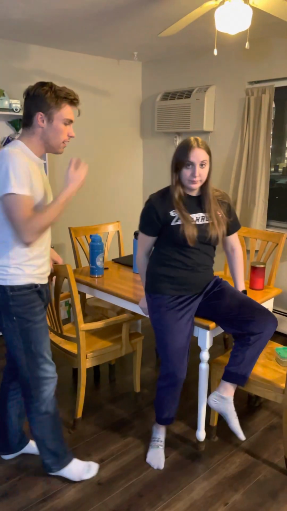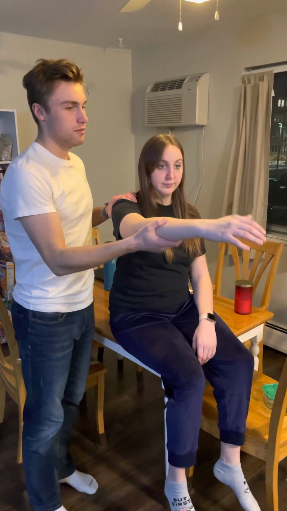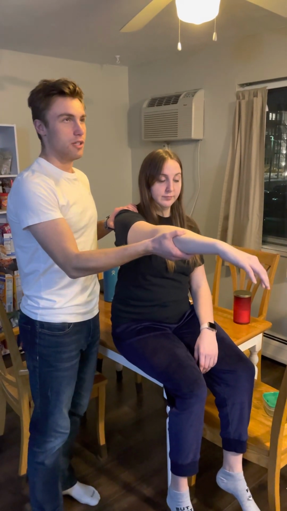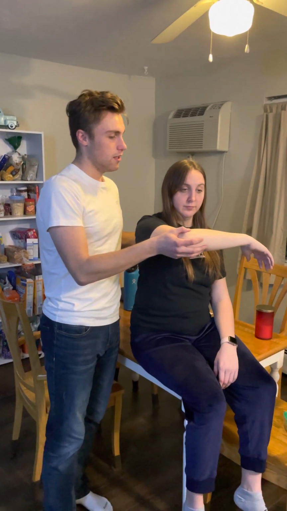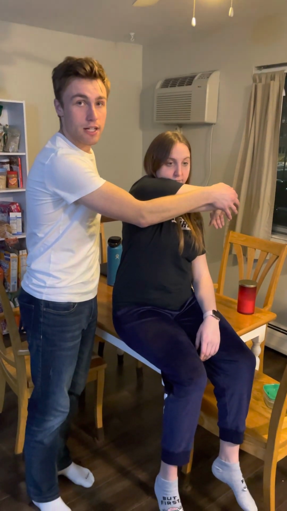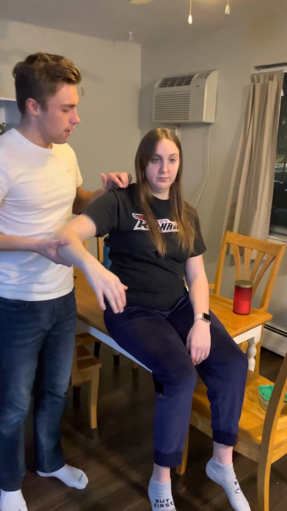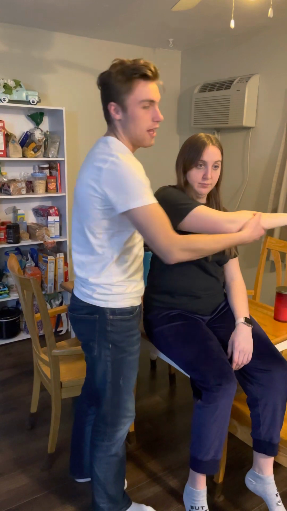Next thing we're going to do is the compression test. I'm going to have the patient sitting for this one, and I'm going to flex her arm to 90 degrees, and I'm going to have the arm like this, and move it horizontally adducting so that the joint is compressed here. If there's increased shoulder pain, then that's a positive test, and that could also mean an AC injury.